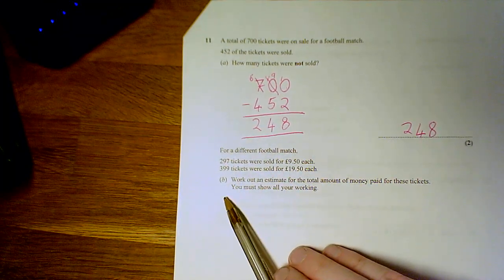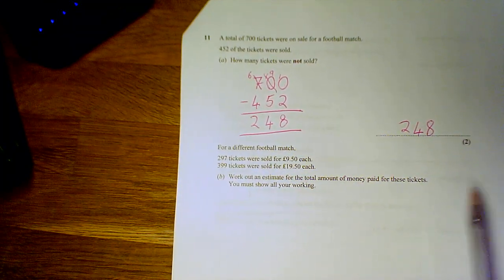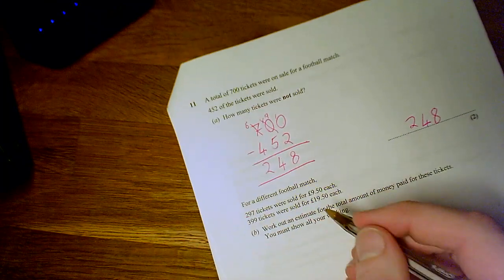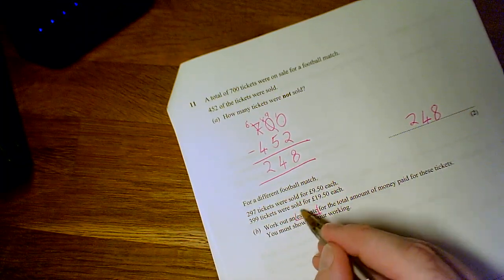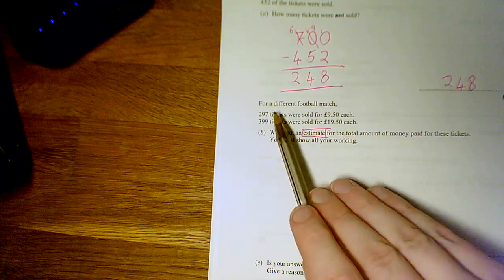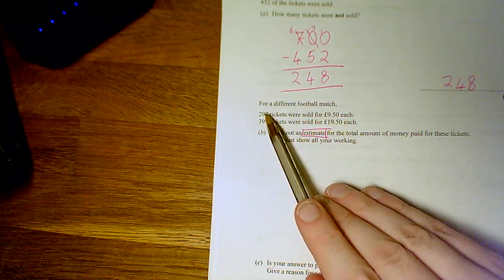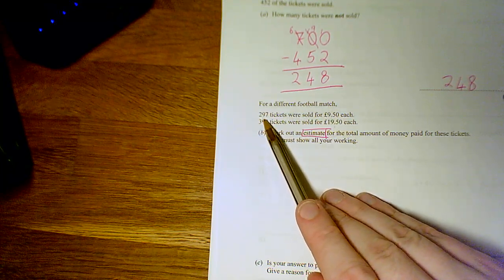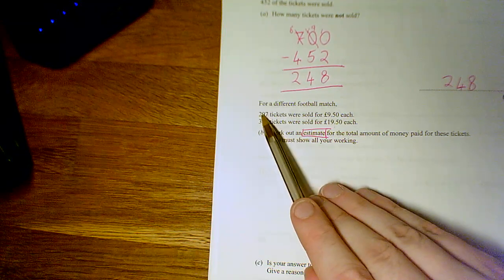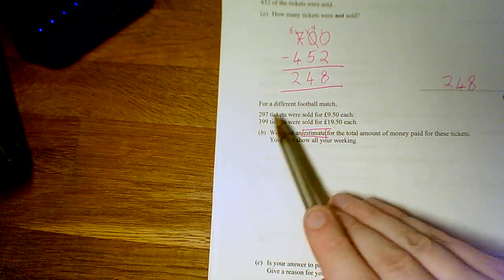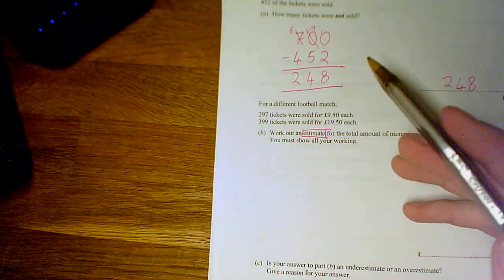Different football match. Work out an estimate of the total amount of money paid for these tickets. Now, estimate. Lots of people wasted a lot of time on this question. Maybe you just had fun because you like multiplying things, but for an estimate, you can round everything. You can round all 4 of these things to make life easy for yourself. I saw some people try and do 297 times £9.50. Some people rounded this to 300 and so for £9.50 and 419.50, but we can do even better than that.